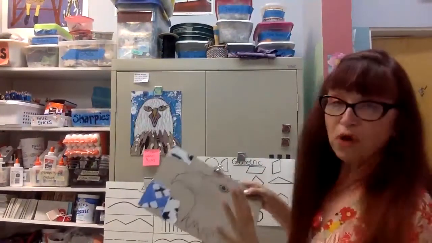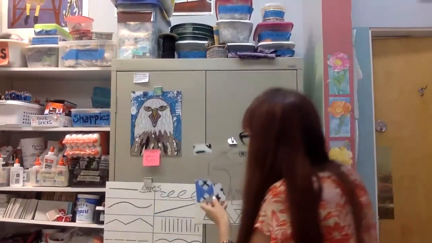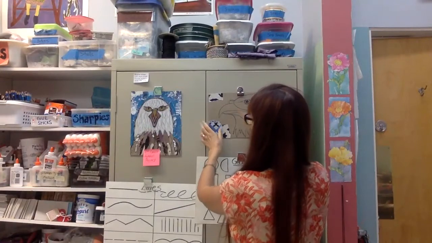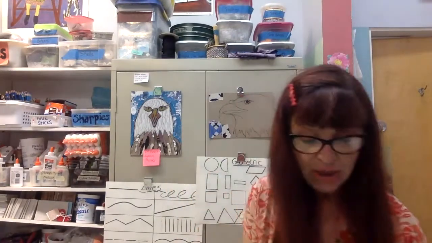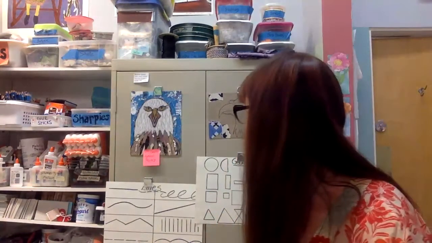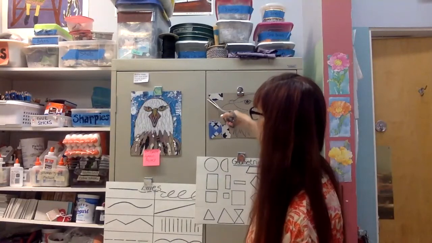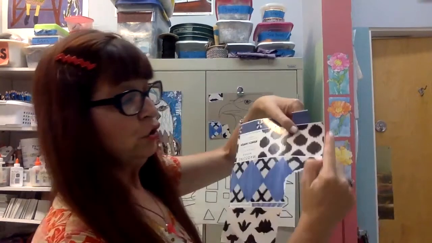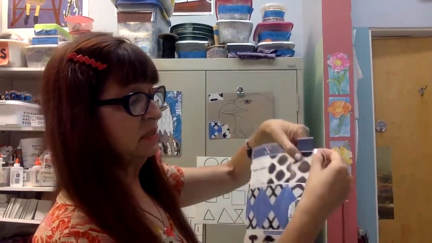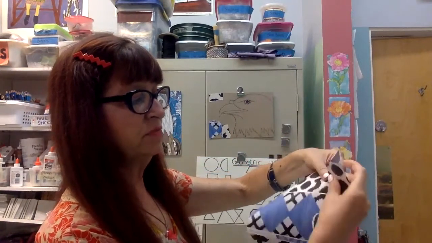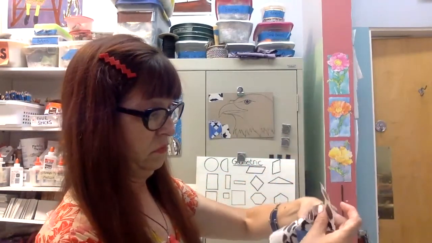So after you draw your eagle in pencil, and if you have some collage materials or magazine, tissue paper, anything at home, then you can handle the collage part in a couple of different ways. So one way is to, on your straight edge of your paper or your cardboard, take a straight edge of the magazine and maybe tear it for some texture, like this.